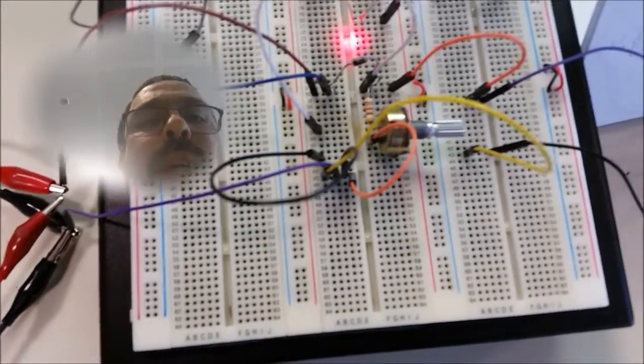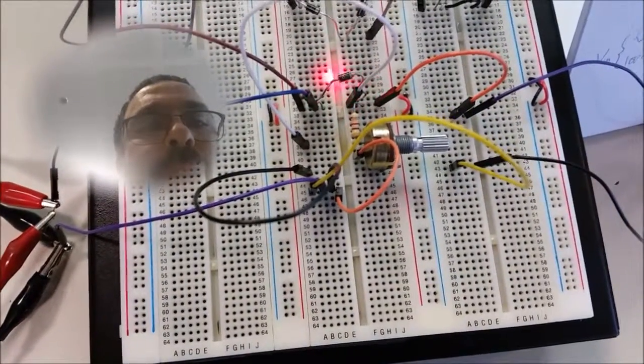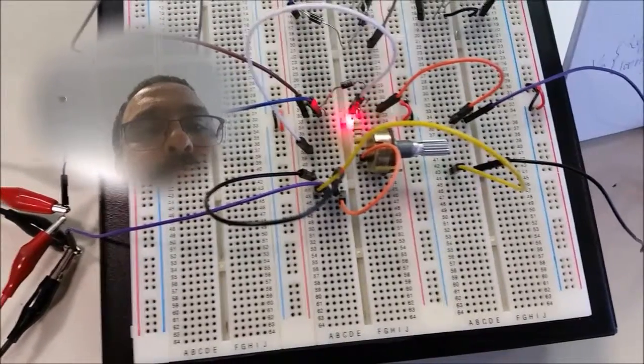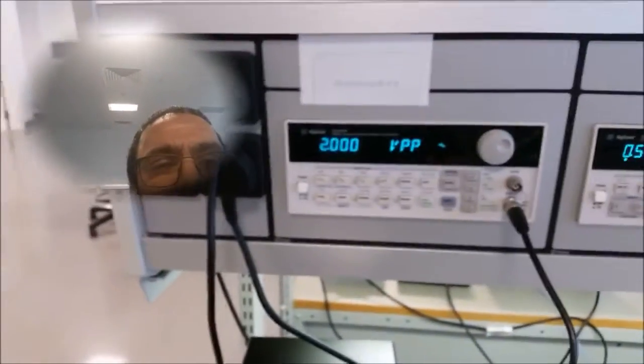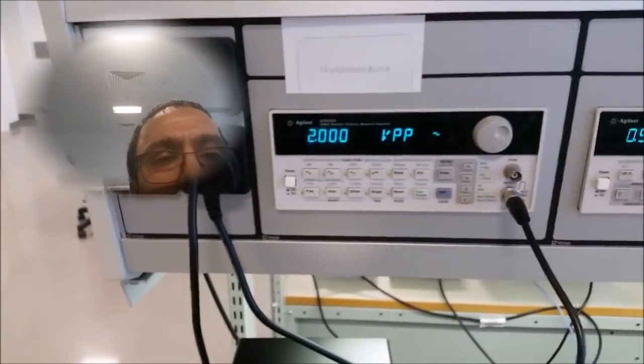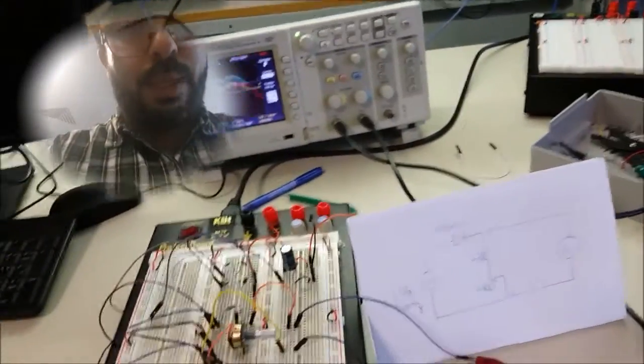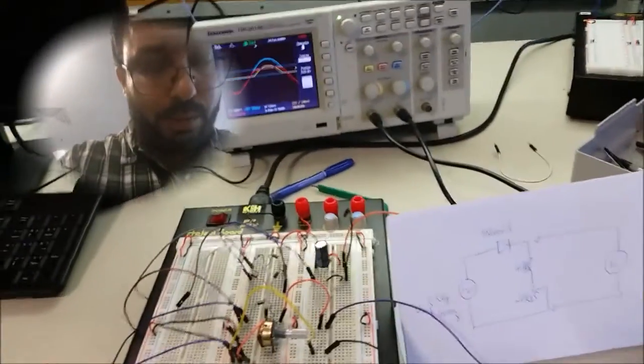Let's see. Good. See that? I shine now on the cathode part. So that's the diode in series with this, and this is the source. And the source of our voltage is this 2-volt peak to peak and 100 hertz frequency. All right, how is the rectifier working? That's what I want to show you next.